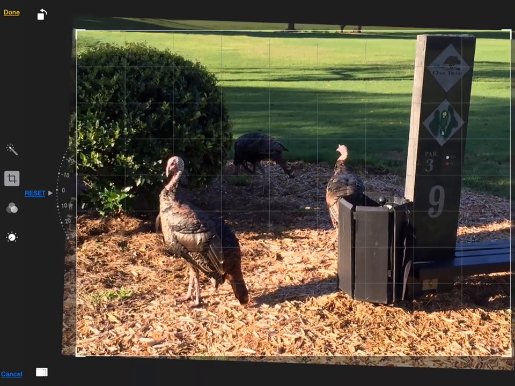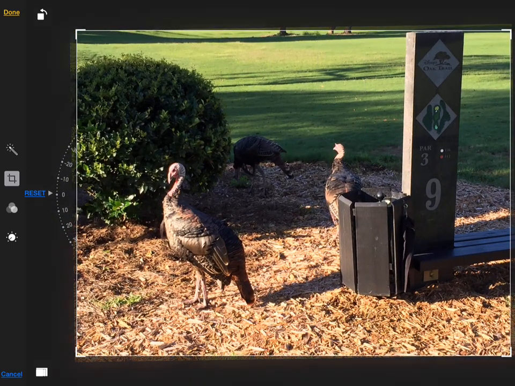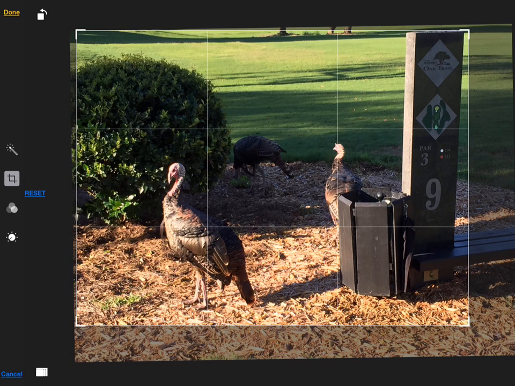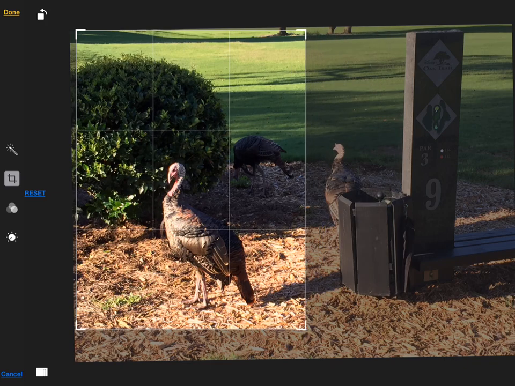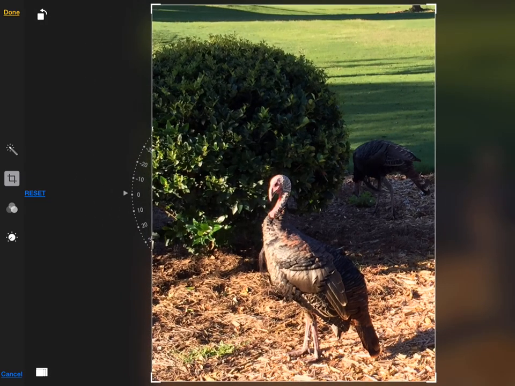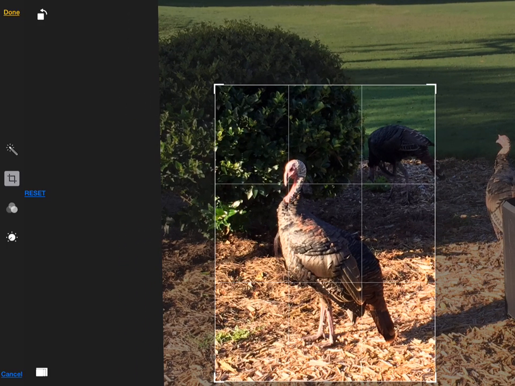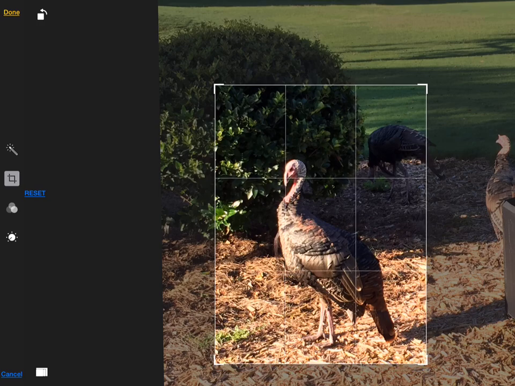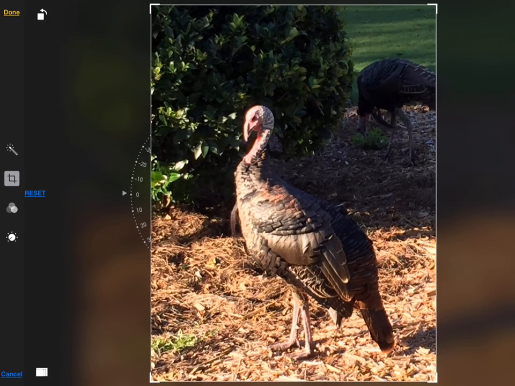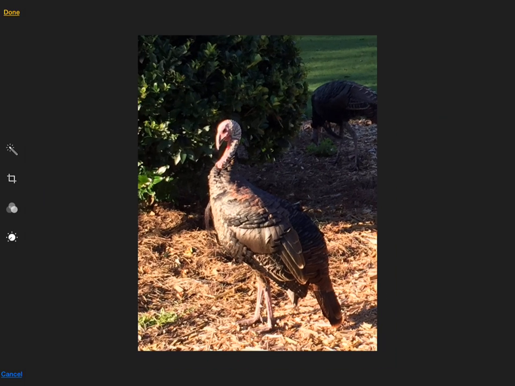What I'm talking about doing is simply cropping this, and I do that by taking one of the little corners and moving that corner to a position where I want it, and take another corner and reposition it so I get the photograph exactly the way I want it. And once I have that photo the way it's supposed to be, I go back and I touch that crop tool one more time, and now you can see I've cropped that photograph.